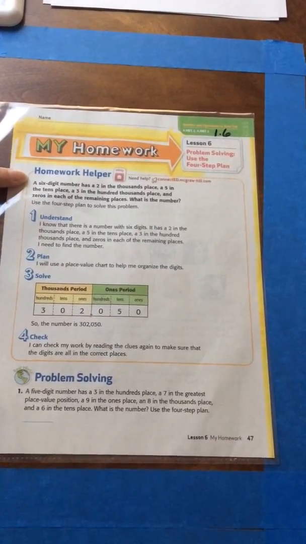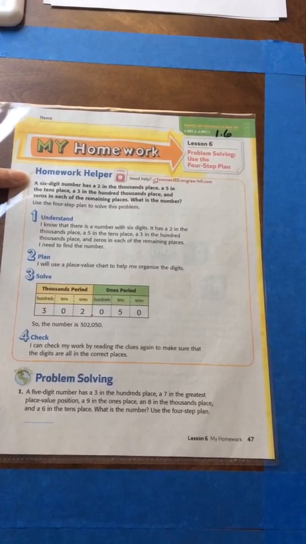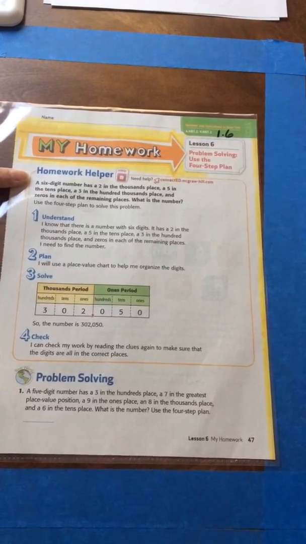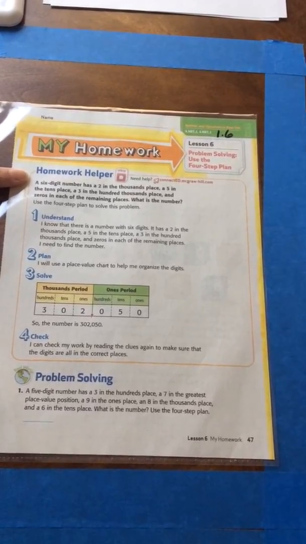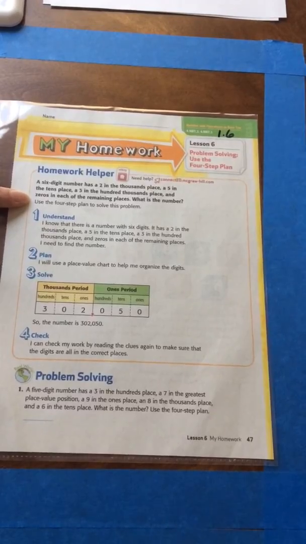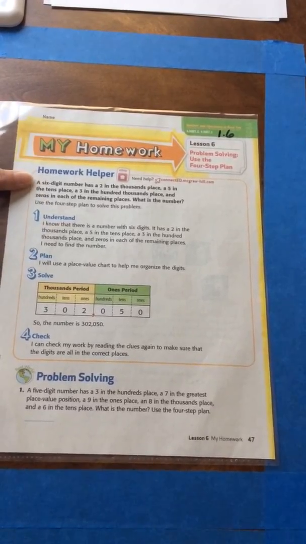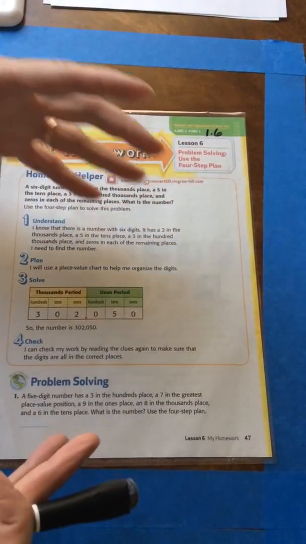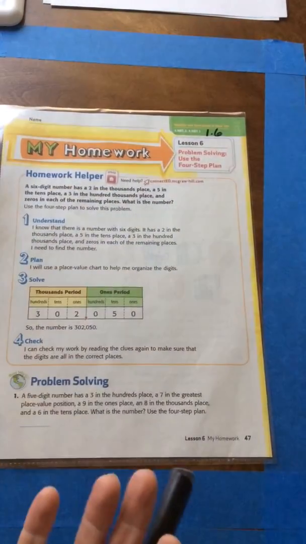A 6-digit number has a 2 in the thousands place, a 5 in the tens place, a 3 in the hundred thousands place, and zeros in each of the remaining places. What is the number? Use the 4-step plan to solve this problem. This is very confusing. Wouldn't you agree? I mean, you've got all this information. It's written like a paragraph, like you're reading a story, but yet it's math.